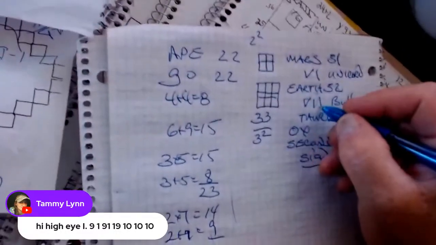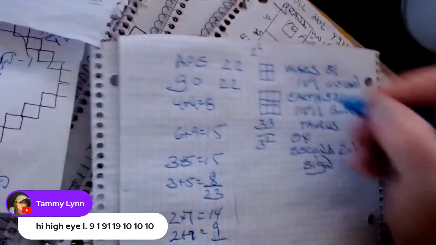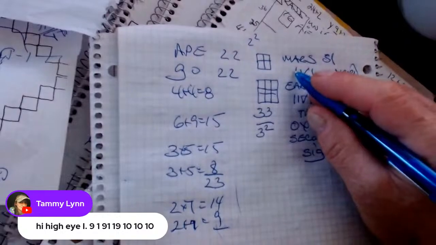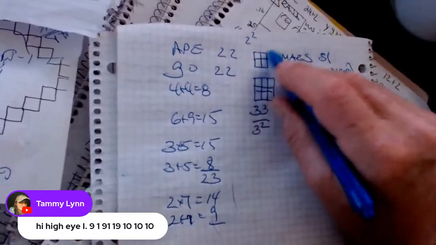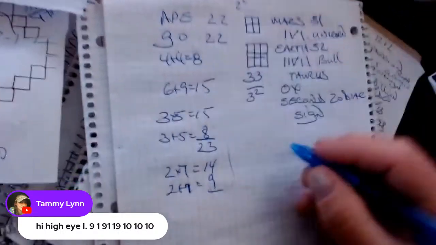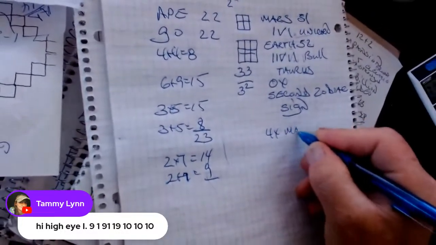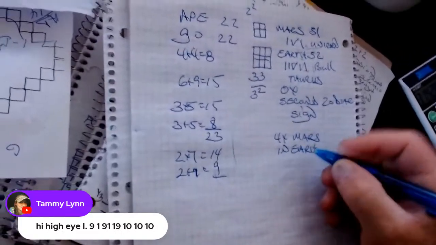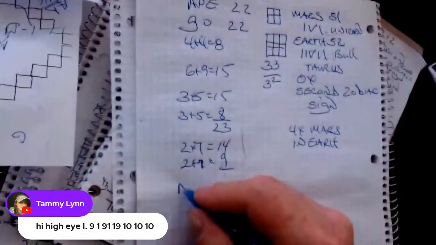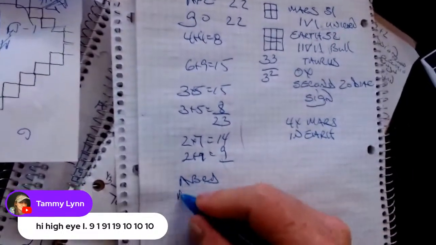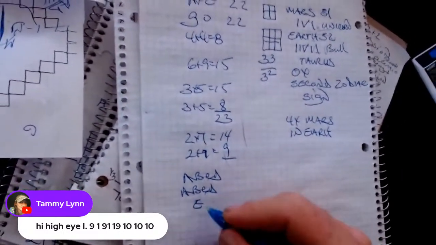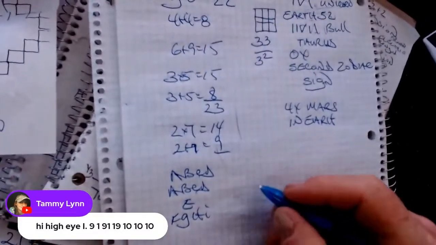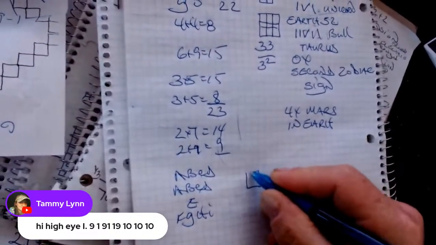Now Earth is the 3rd planet, Uranus is the 7th planet. So we'll do this with Earth and Mars. We'll go 3 and 7 for 10, and here we're going to go 4 and 6 for 10, the Federation inside of Mars. There are 4 times Mars in Earth. So we're going to have to do this. We're going to have to do the A, B, C, D with the A, B, C, D, E, F, G, H, I.